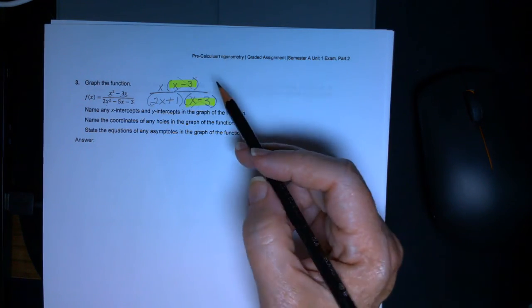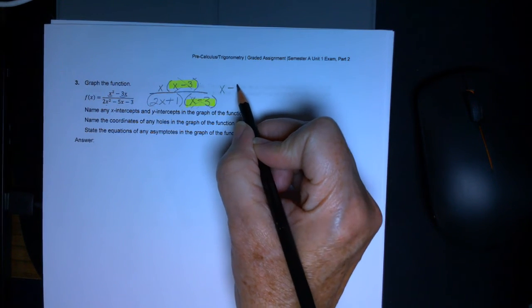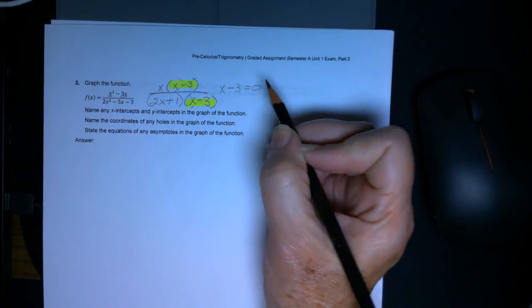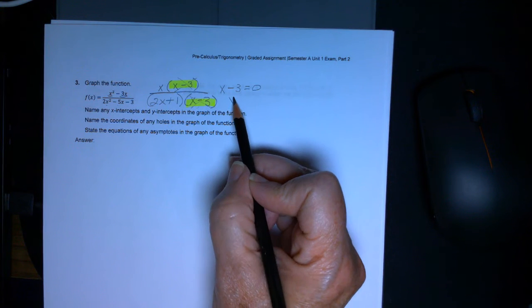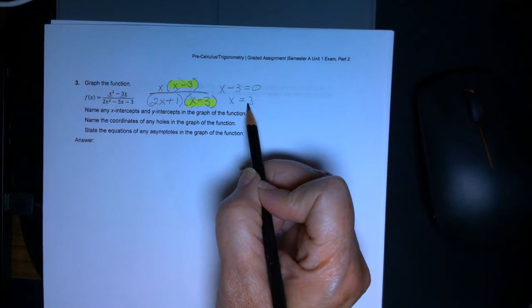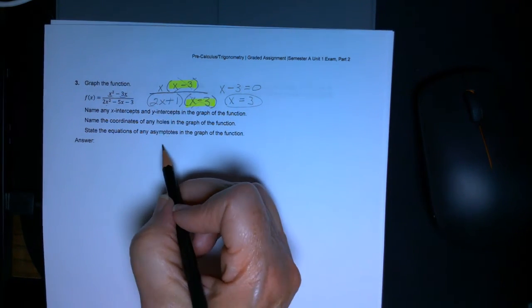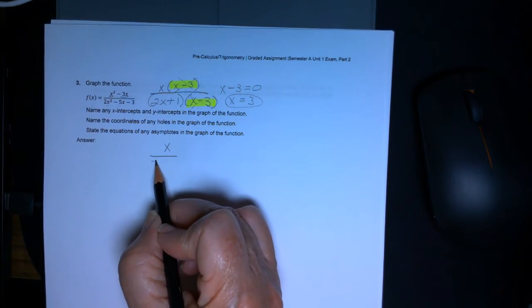That's just 1, so we don't have to write that. But we're going to set that point of interest, x minus 3, equal to 0 and solve for x.